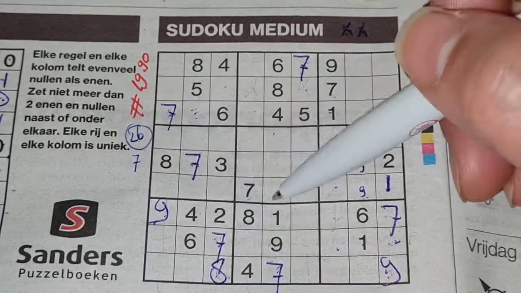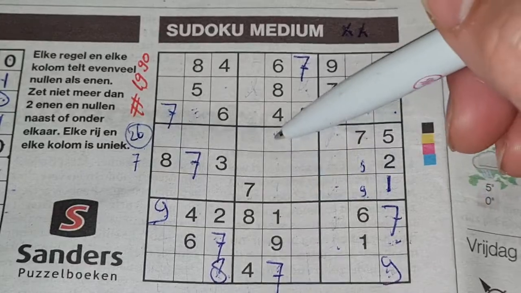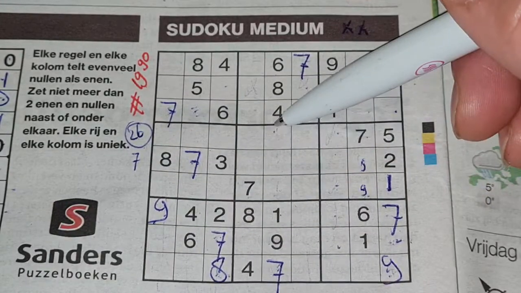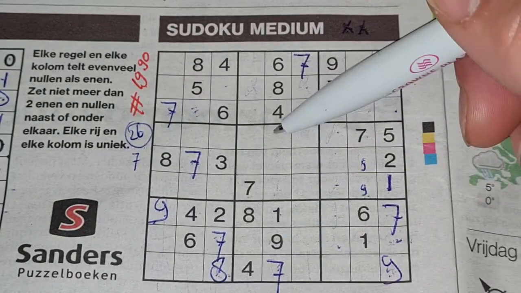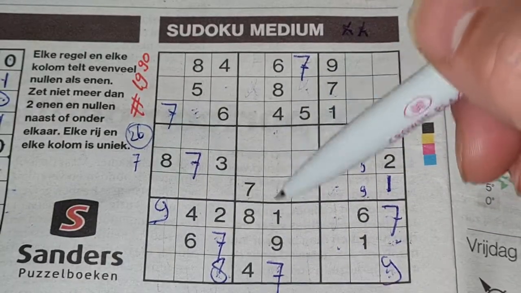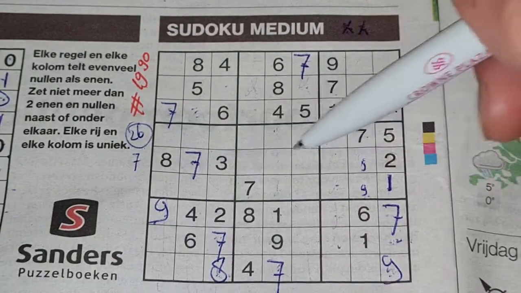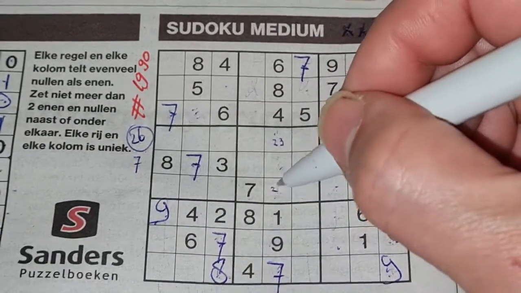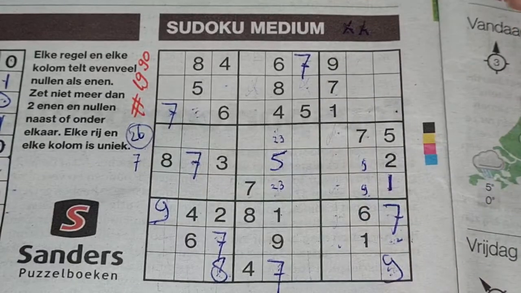Yes, 3 missing numbers in the middle column. 1, 2, and 3 are missing, 4 and the 5, 5, 6, 7, 8, 9. Yeah, 2, 3, 5 are missing in the middle column. I see a 2 and a 3 here, so no 2 and 3 in this box. The 2 and the 3 go in those two boxes. One box is left in the middle column for the number 5.